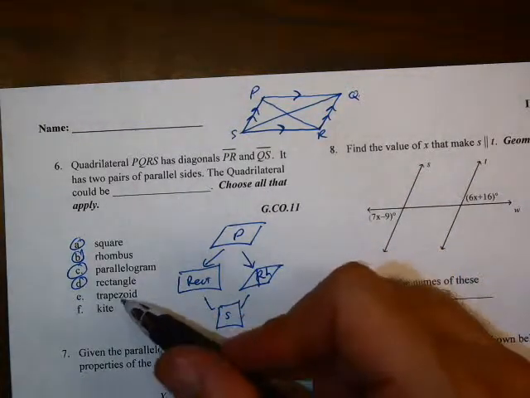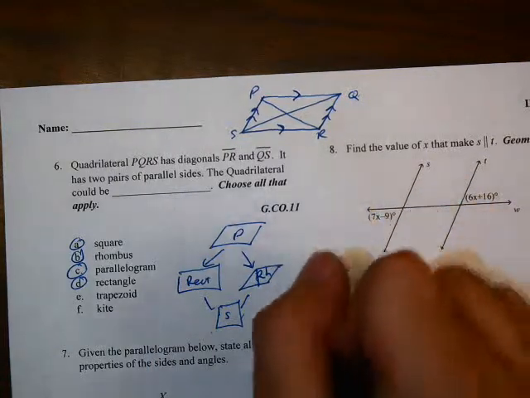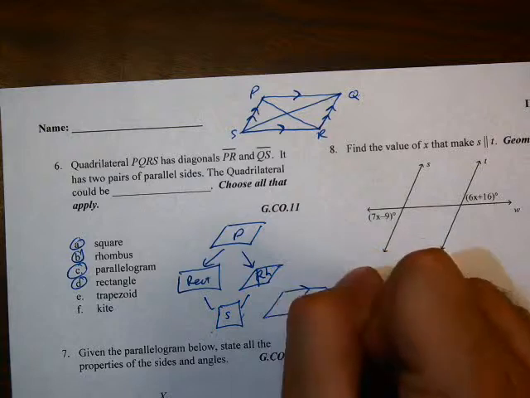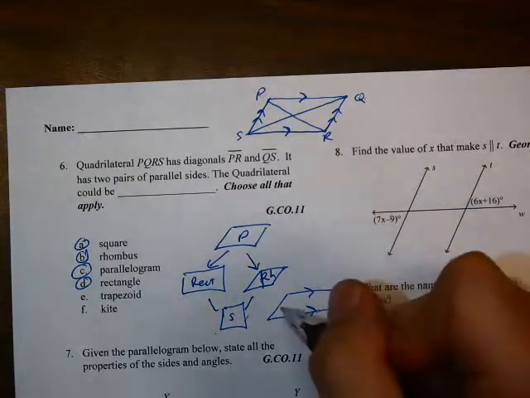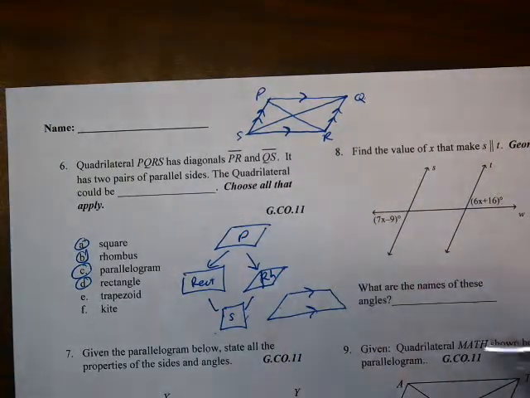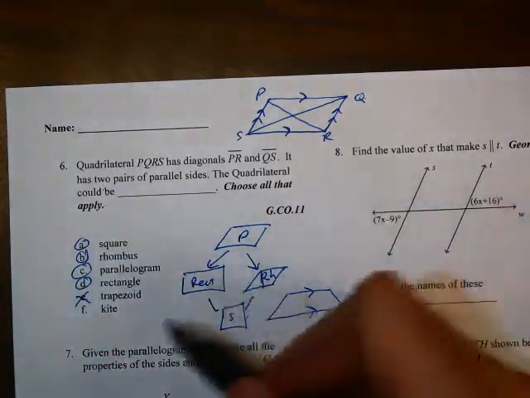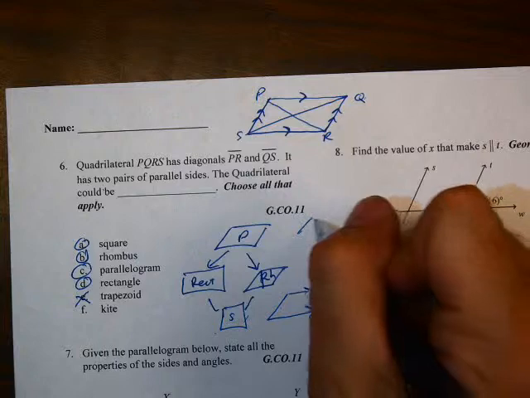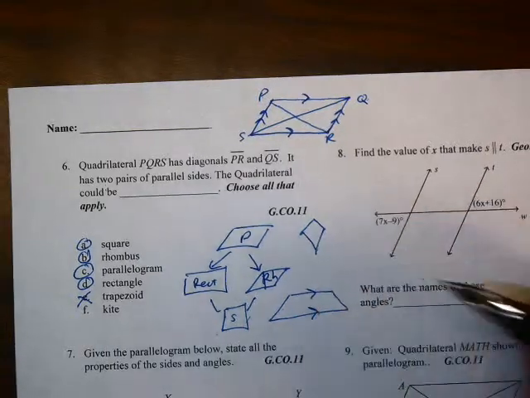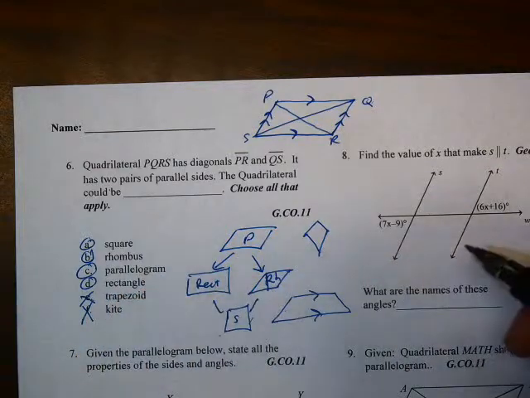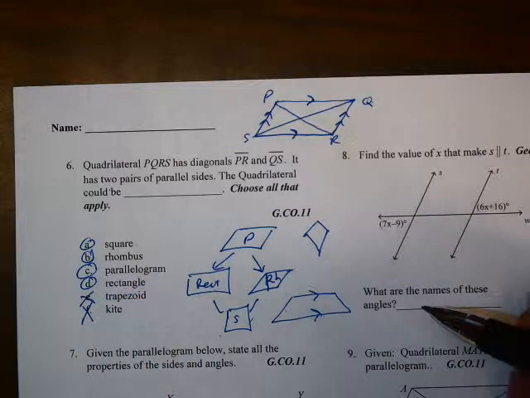Now if we look at trapezoid and kite, a trapezoid does have one pair of parallel sides, but the left and right sides are definitely not parallel, so that's not going to work for trapezoid. It's got to have the two pairs. The kite is like your diamond shape. There are no parallel sides on the kite. That's definitely not the answer. So for number 6, it's just A, B, C, and D.